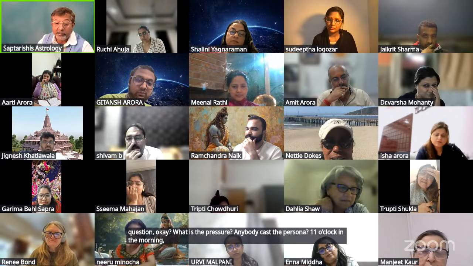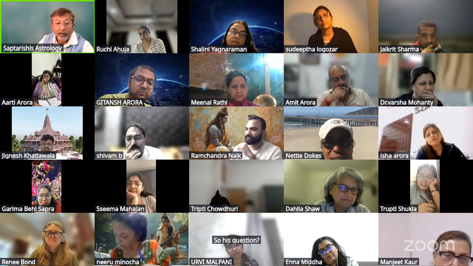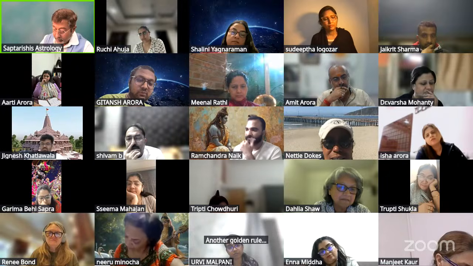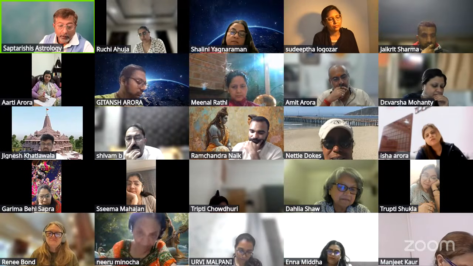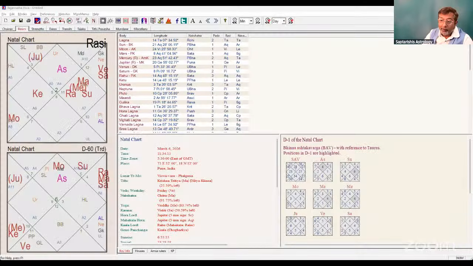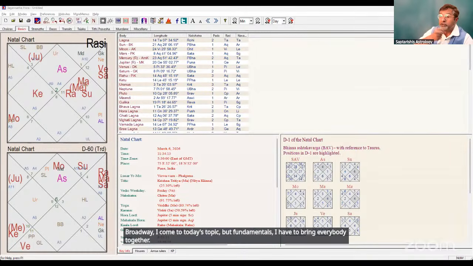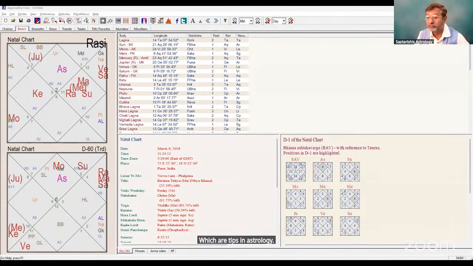4 planets in the 10th house. Are you getting it? So his question, another golden rule. I'll just show the prashna quickly. People are scared of prashna. I say prashna is something unique. Don't worry, I'll come to today's topic, but fundamentals I have to bring everybody together with some tips in astrology.